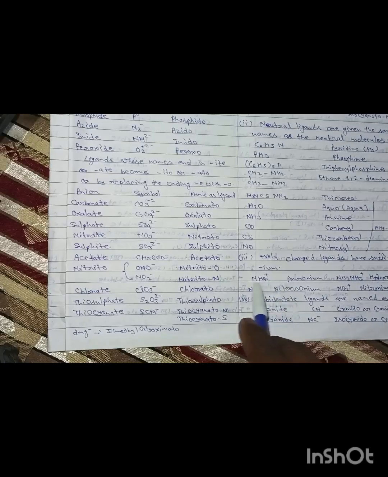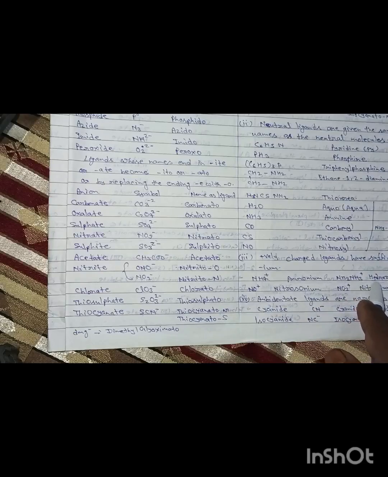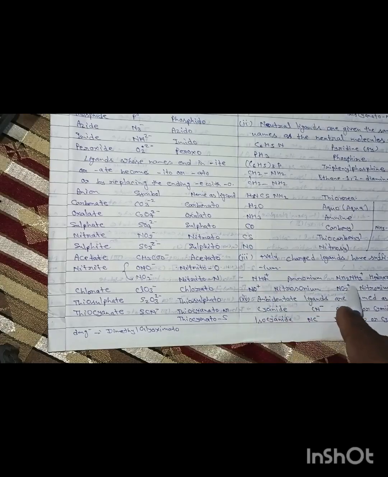Here we give the name of this ligand as ammonium. NH2NH3 plus is known as hydrazinium. NO plus is known as nitrosonium. NO2 plus is known as nitronium.